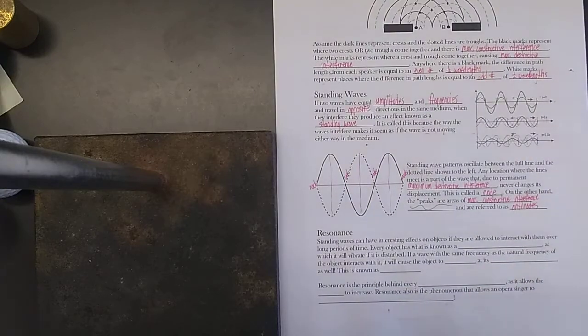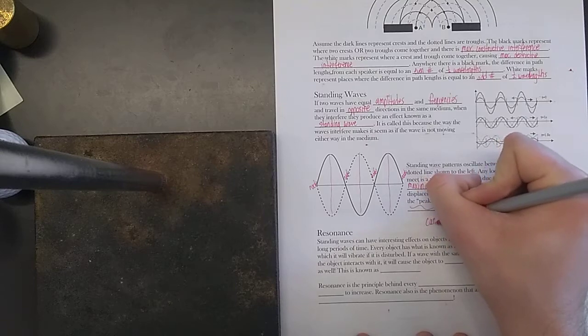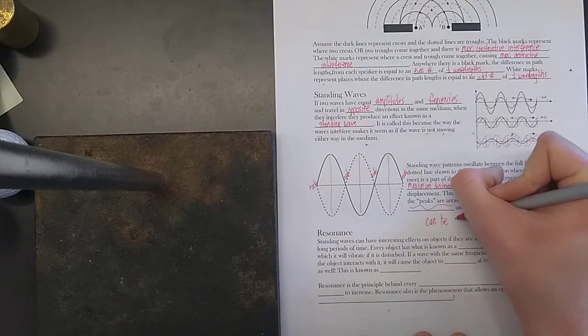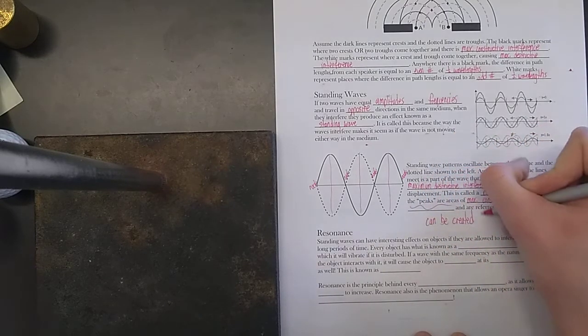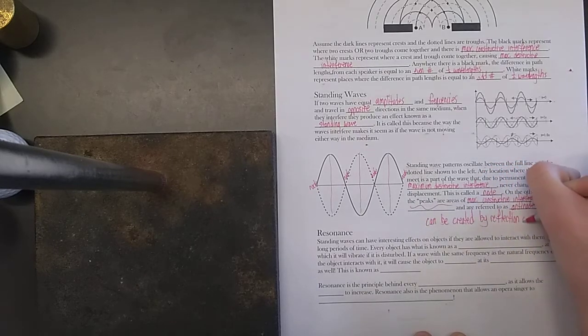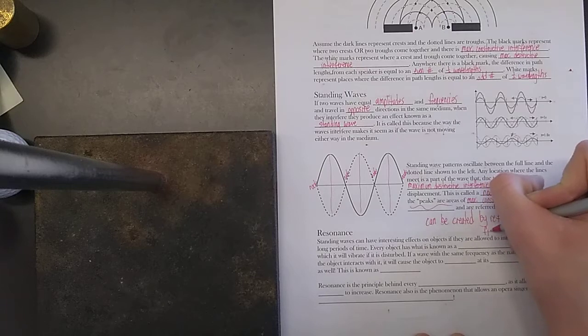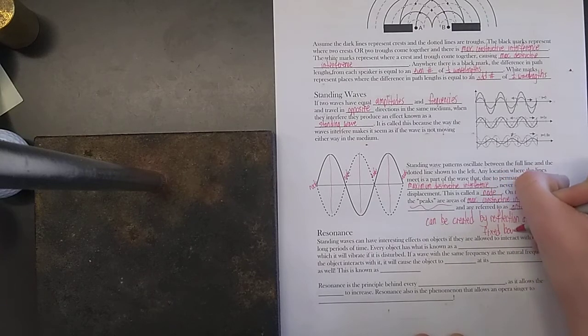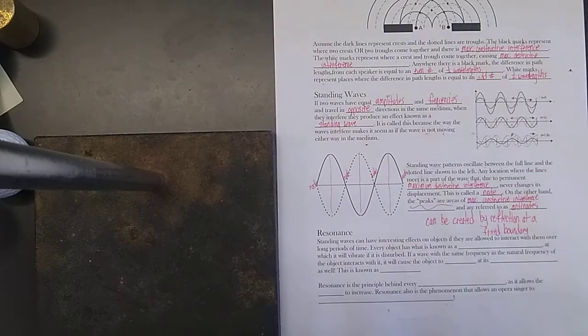And again, the way that one standing wave we saw got created was by reflection at a fixed boundary. And then very quickly, because we're going to talk about this again in the next video, the reason that standing waves are so important is because it's a feature of resonance. Standing waves have interesting effects if they're allowed to interact over long periods of time.